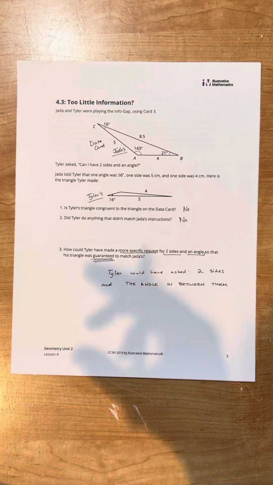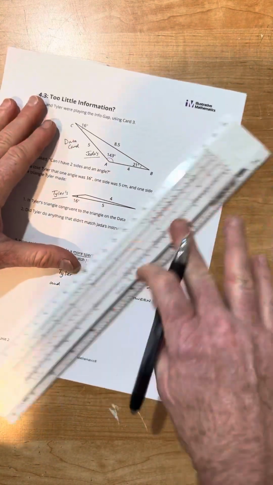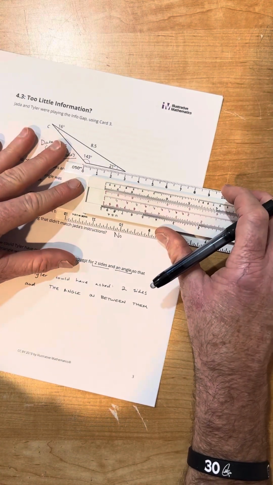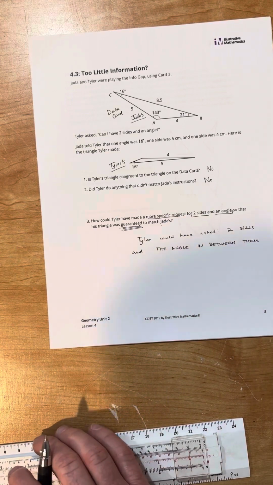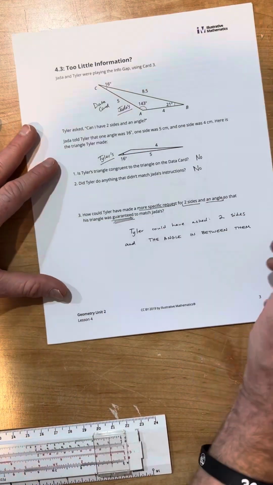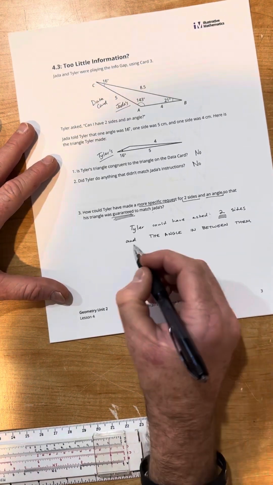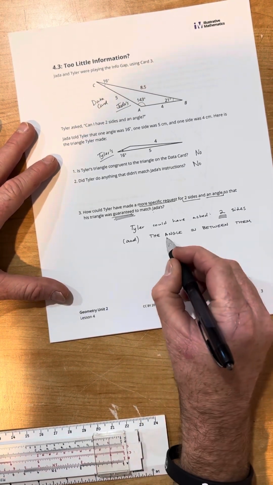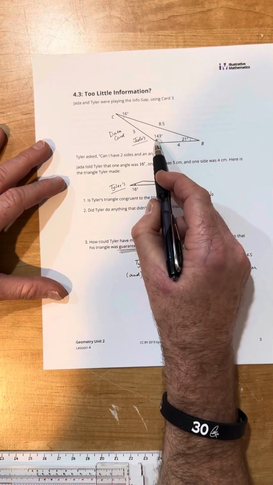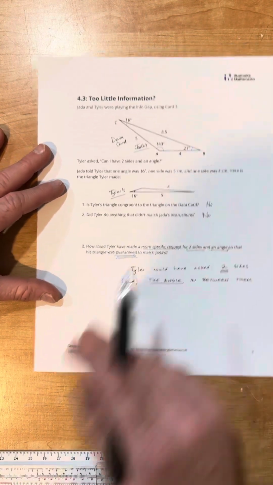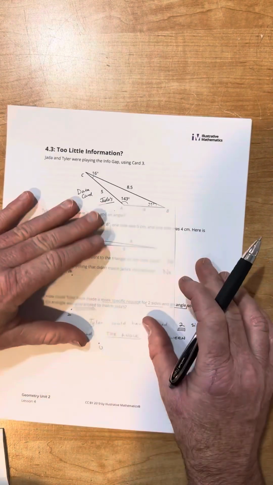Let's just see if this is actually 4. I don't think it is. Yeah, it's not. So he should have asked for the two sides and the angle in between them. So say it was the 4 and the 5 and this angle. So let's just trace that.